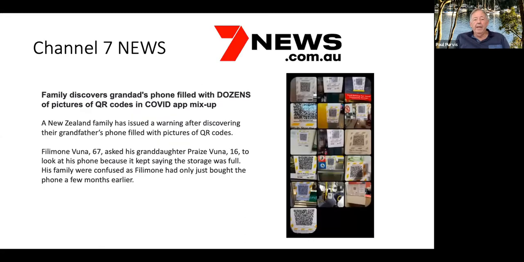This is a very interesting story. I saw this on the Channel 7 News the other day. A family in New Zealand, the grandfather showed his son and said, "So my phone is telling me that my phone is filled now with pictures." And of course, you can imagine the story, he was taking photographs of QR codes and the phone was filled. Now, the golden rule, of course, is you don't take a photograph of a QR code.